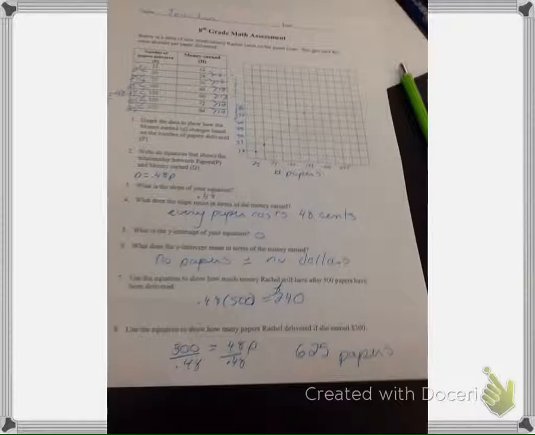I apologize for that. So now my next question says use the equation to show how much money Rachel will have after 500 papers have been delivered. So this says 500 papers, so it has to go in the P spot because it represents the number of papers. Now I do 0.48 times 500, and I find out that she would have $240.